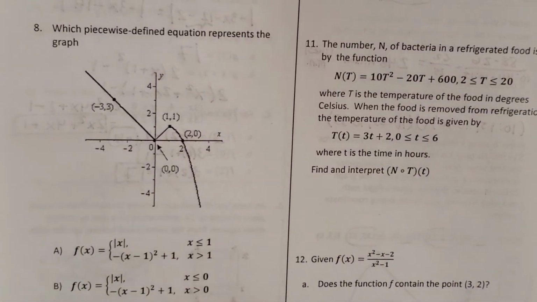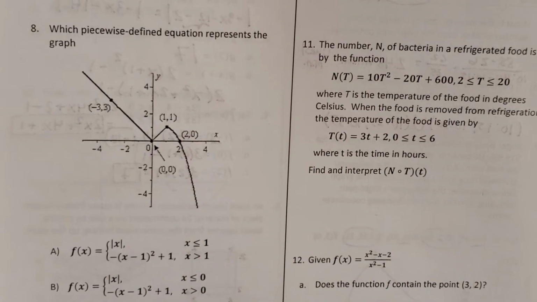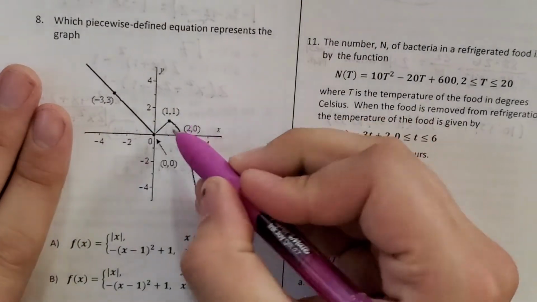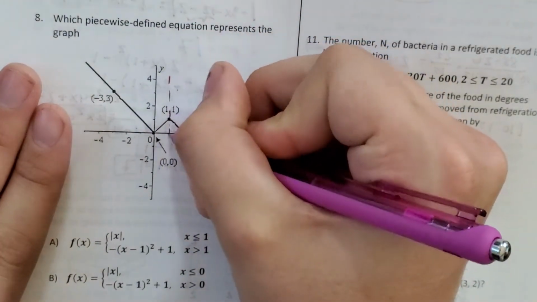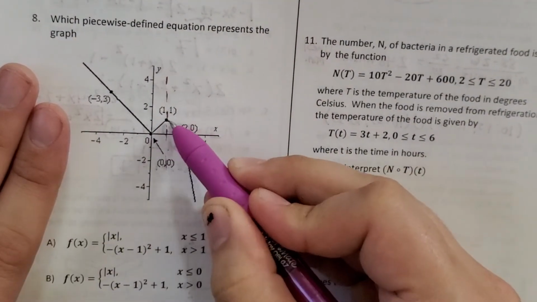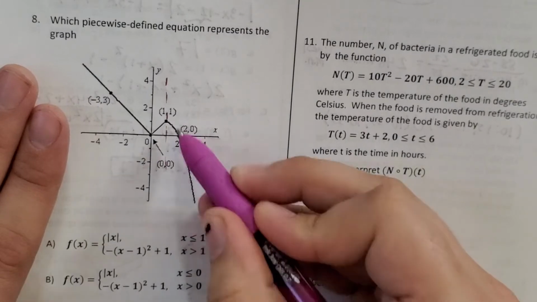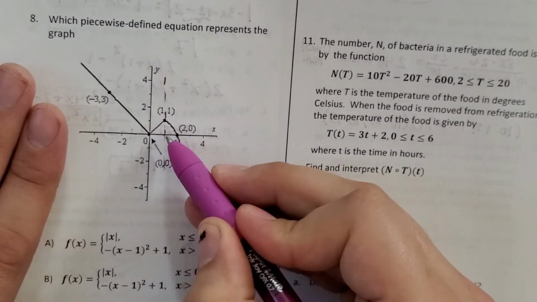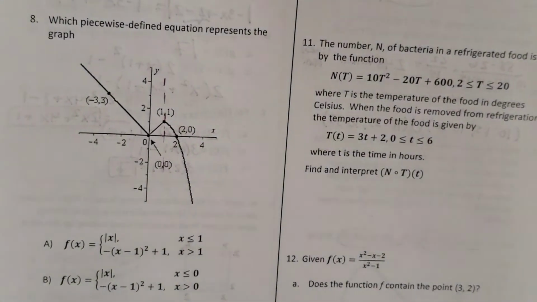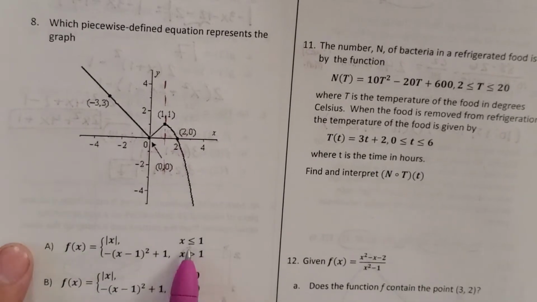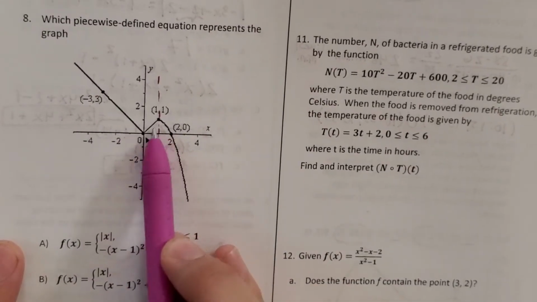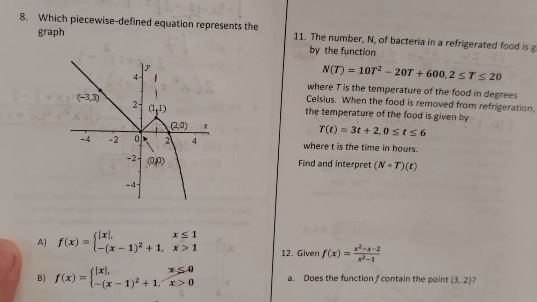All right, part 8 says identify which equation, piecewise equation, represents the graph. So I can see in this graph, it looks like I got this little kind of check mark thing coming down, and then it changes. So it looks like the graph is changing right here at 1. This side looks like an absolute value, and this maybe is like a parabola or a cubic function, something with a rounded shape. So I need an absolute value and then some sort of parabolic type shape. So absolute value when it's less than 1. A has an absolute value less than 1. B has an absolute value less than 0, but definitely between 0 and 1, it's still absolute value. So this is less than 0, so that's not it.